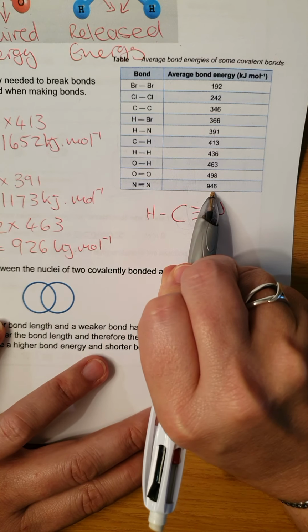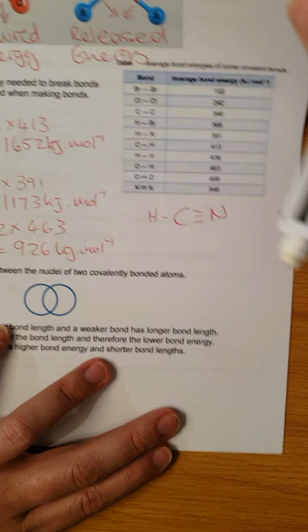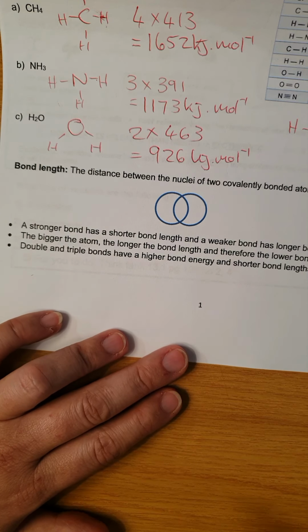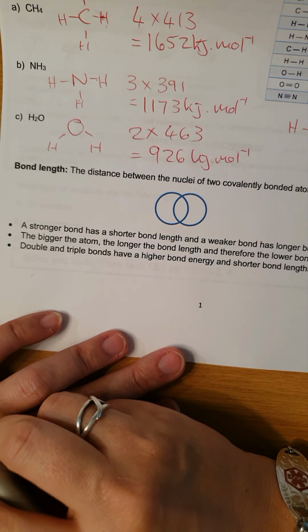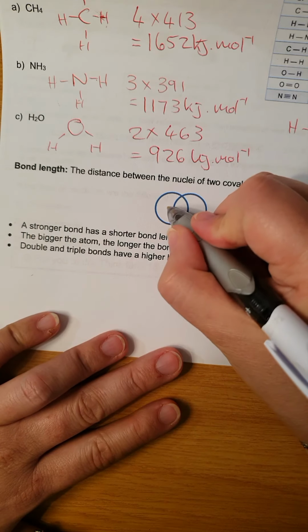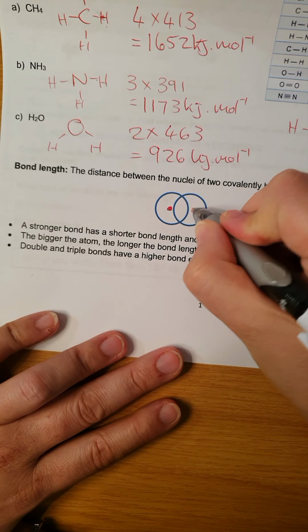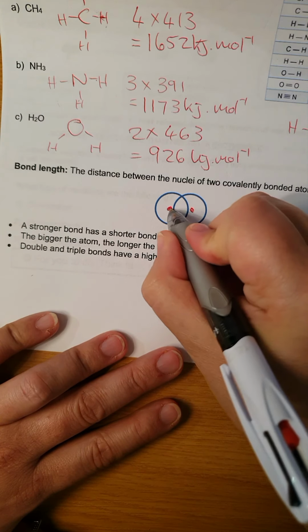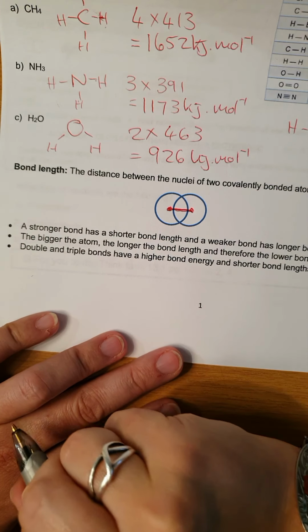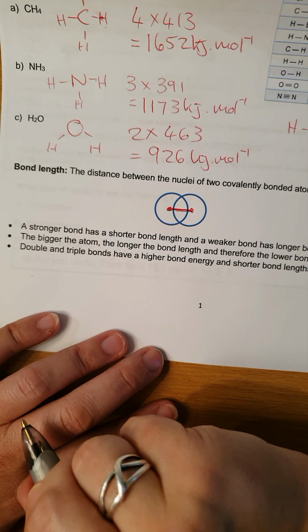Nitrogen would take 946 joules of energy to break them apart with their triple bond. Okay, so that brings us to bond length. So the distance between the nuclei of two covalently bonded atoms. So if I were to draw in the nucleus of each, and we take it from there to there, and we measure that distance, that would then be your bond length.